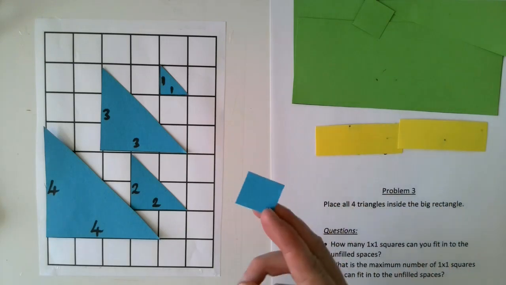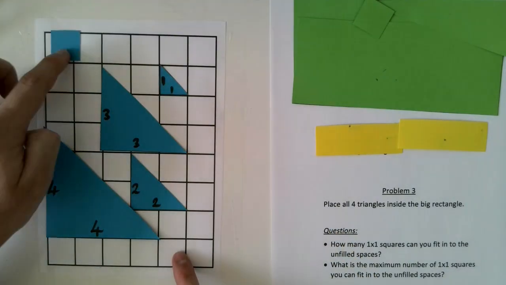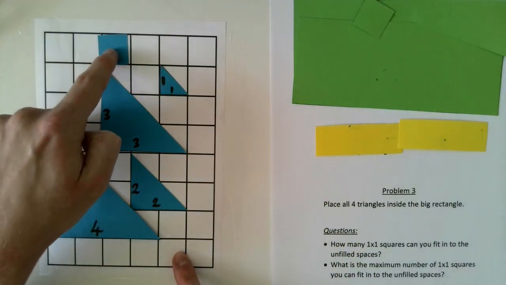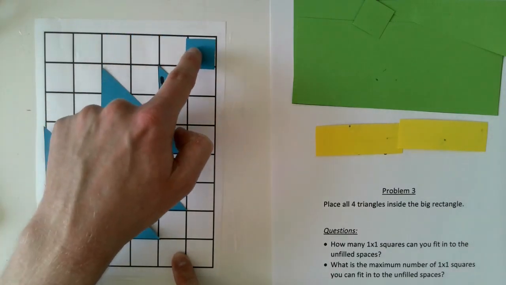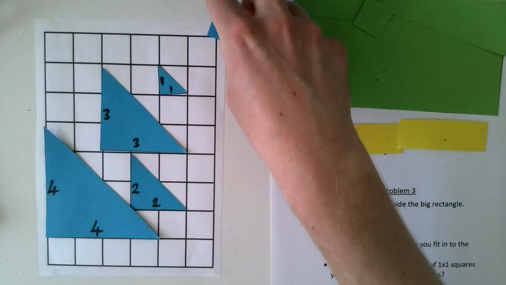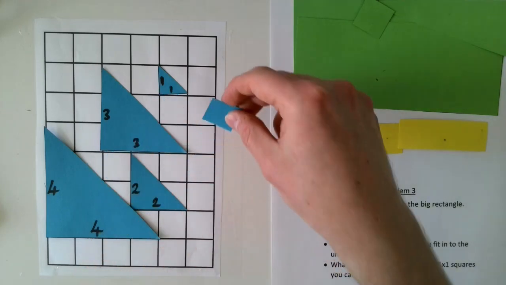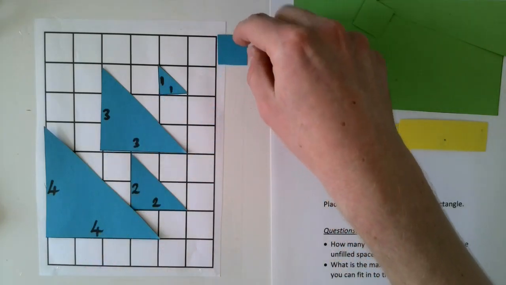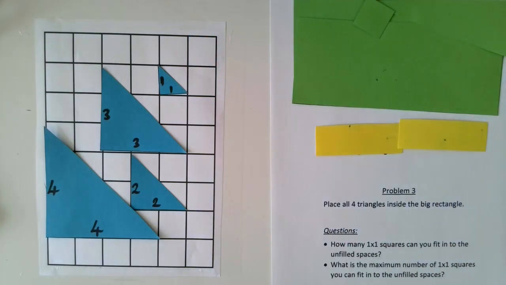So if I had loads of these, I could fit one there, so 2, 3, 4, 5, 6, and so on. And what I'd like to know is how many little 1 by 1 squares you could fit into the unfilled spaces after you've placed these 4 triangles into the big rectangle. So that's your first challenge.